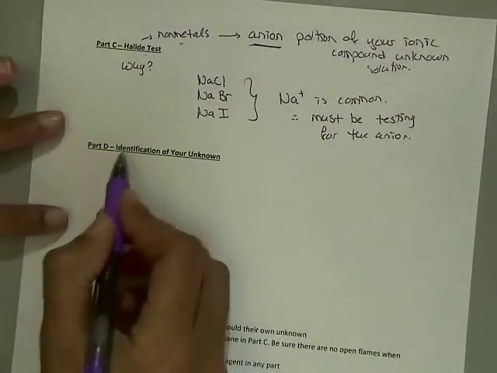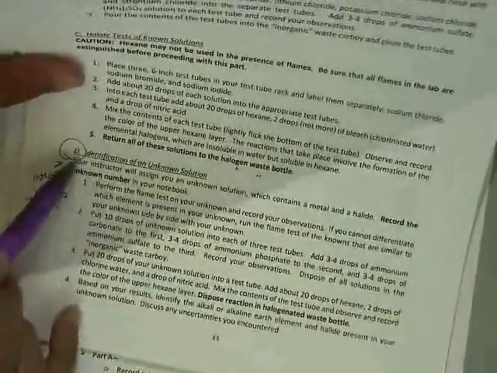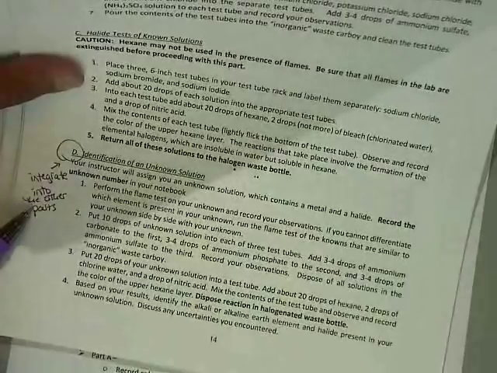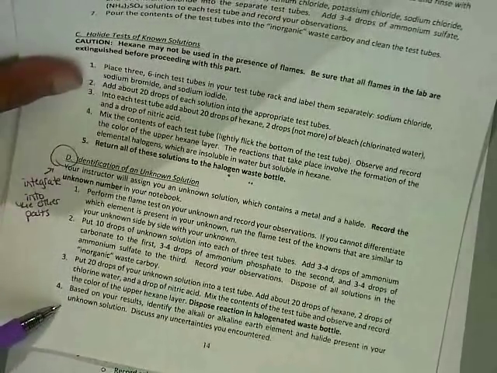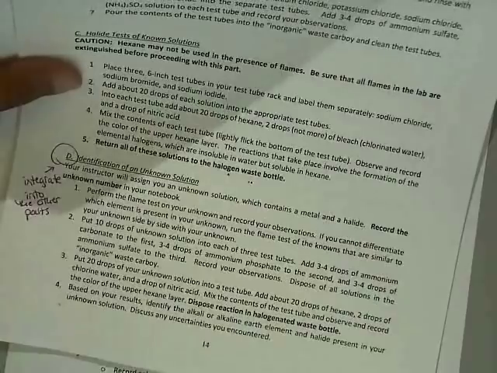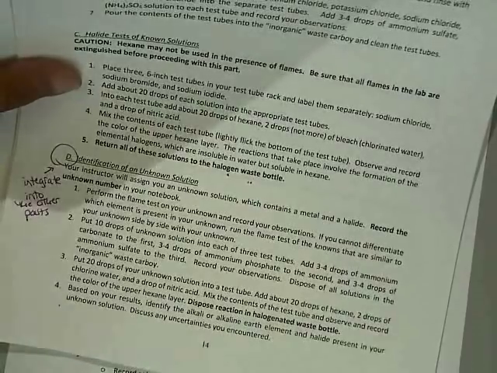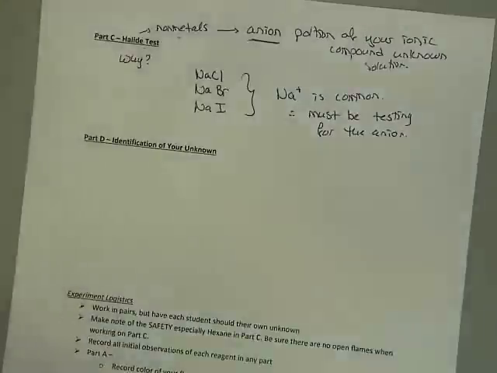Now lastly, part D of your lab experiment, I strongly advise you to integrate part D with the other parts. This is going to save you a lot of time in terms of setup. So this is basically repeating parts A, B, and C for your unknown. So might as well tack on another test tube and perform part D along with parts A through C, because part D is basically the identification of your unknown.